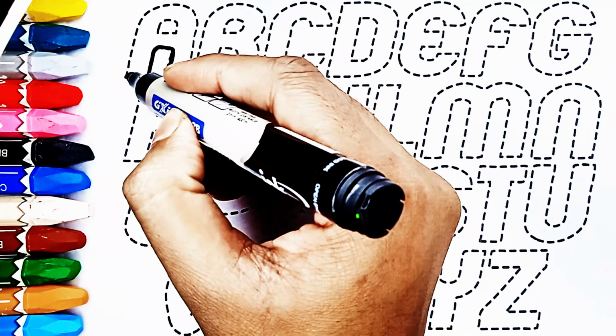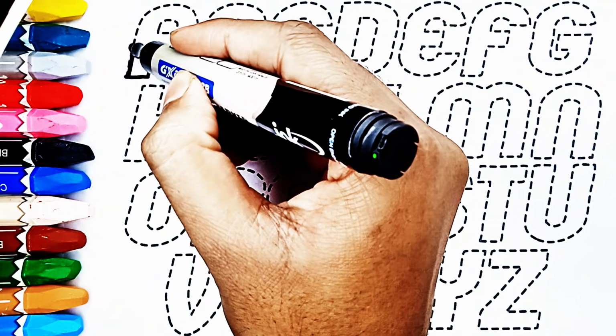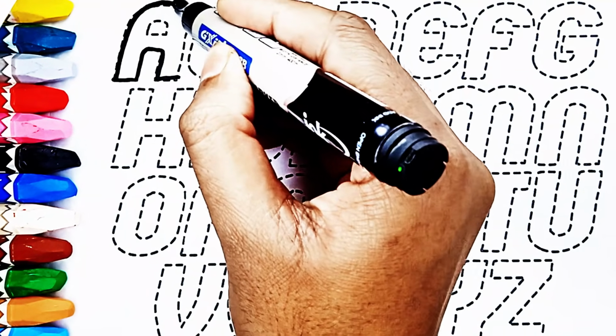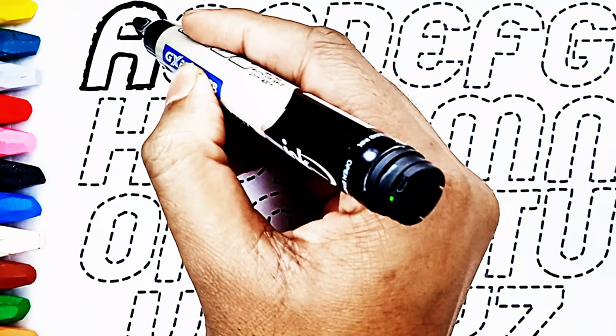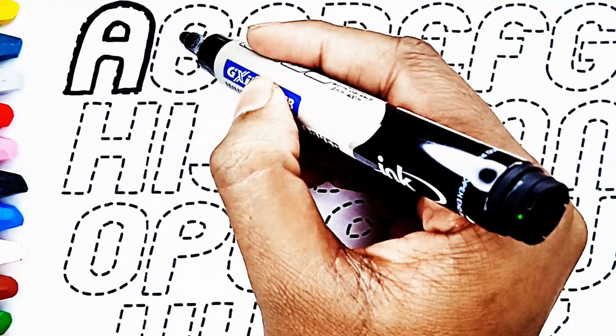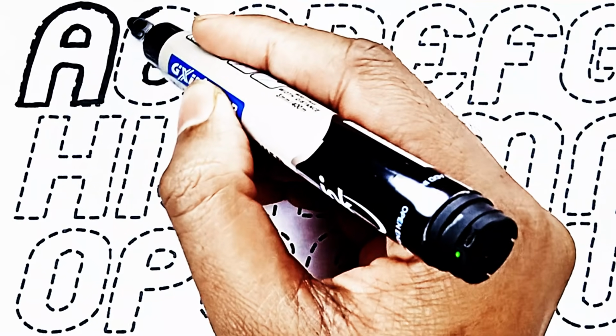Today let's learn how to draw alphabet. So let's go. Now I am drawing letter A. A is for apple. Now I am drawing letter B. B is for ball.